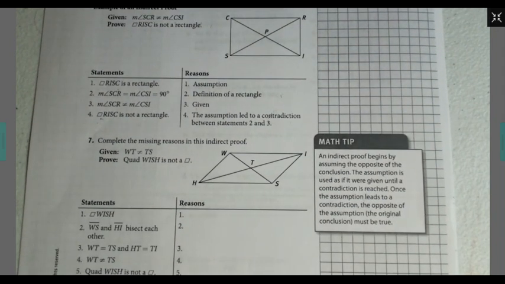It says, math tip: an indirect proof begins by assuming the opposite of what you're trying to conclude. The assumption is used as if it were given until a contradiction is reached. Once the assumption leads to a contradiction, the opposite of the assumption, which is the original conclusion, must be true.